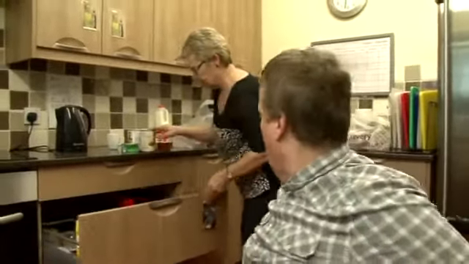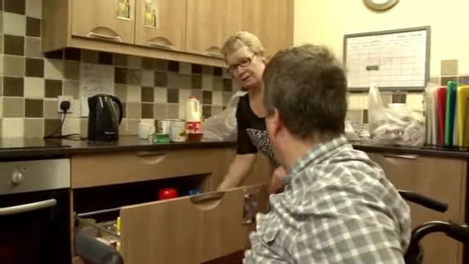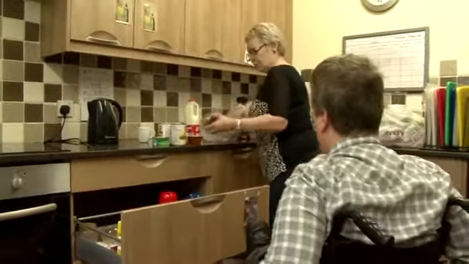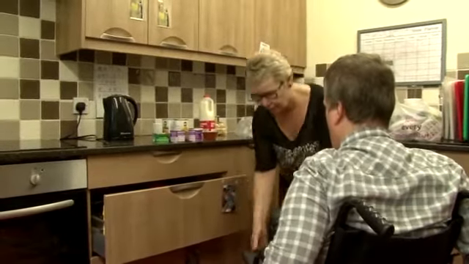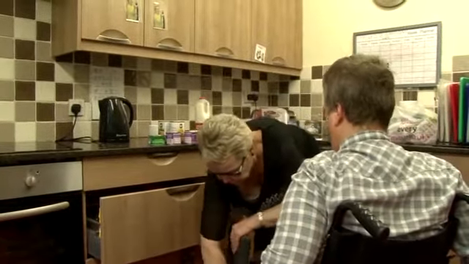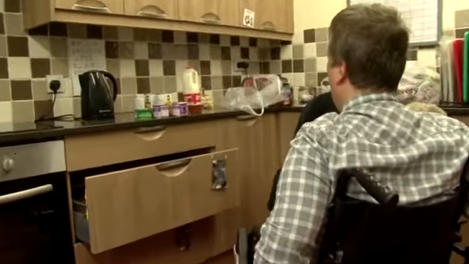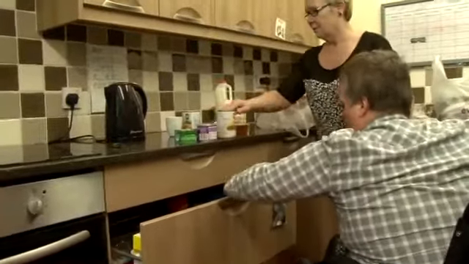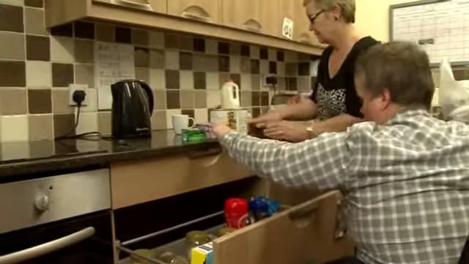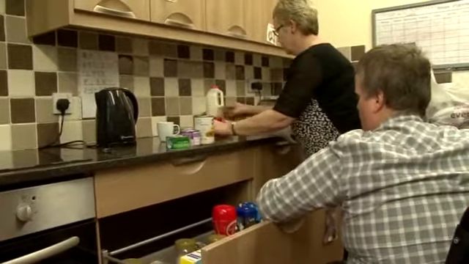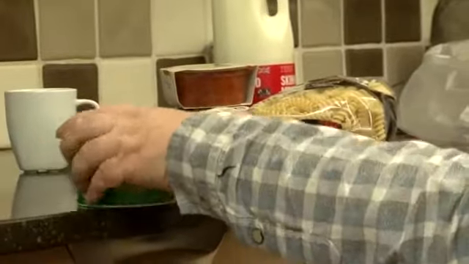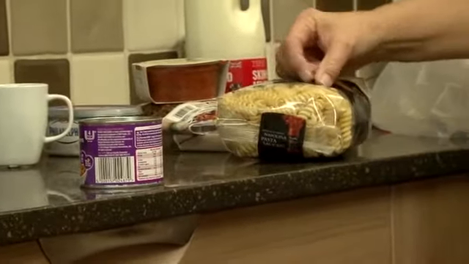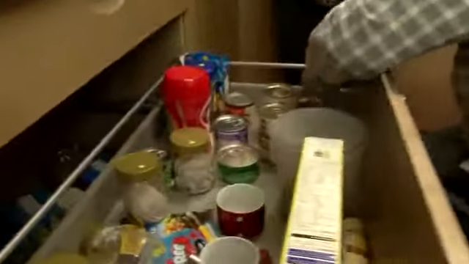Let's put these in there, Rob. Put those in there. Those are all your ones, Rob. Don't reach them. Let's put these down there. Here, look, put your tins in there. Yeah. Fridge. Well done. And that one, look.